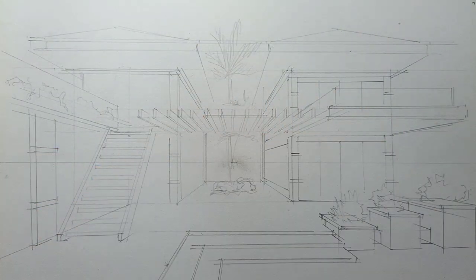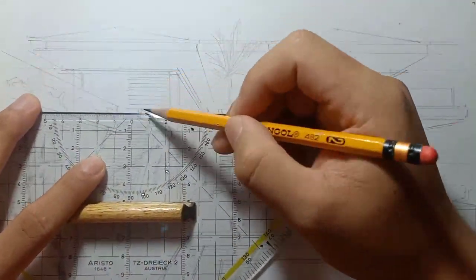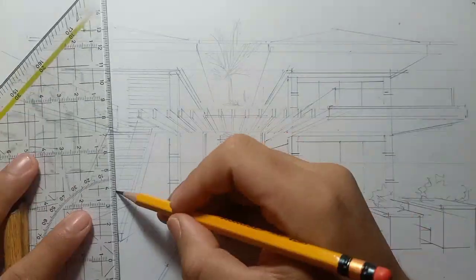I also wanted to put an accent wall perpendicular to the stairs going to the roof deck.